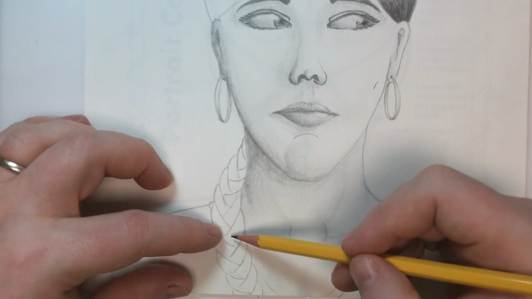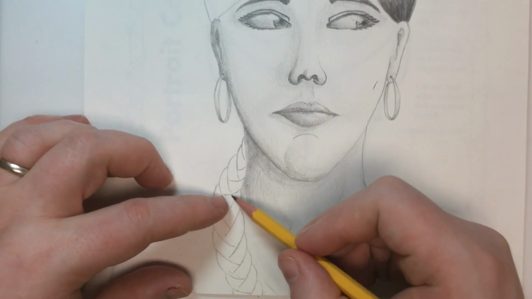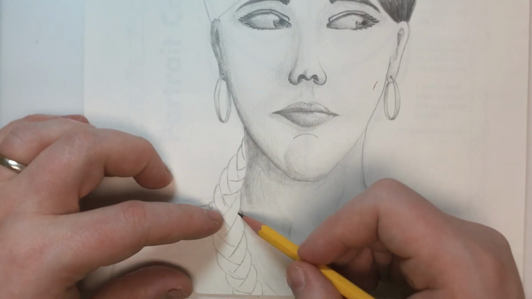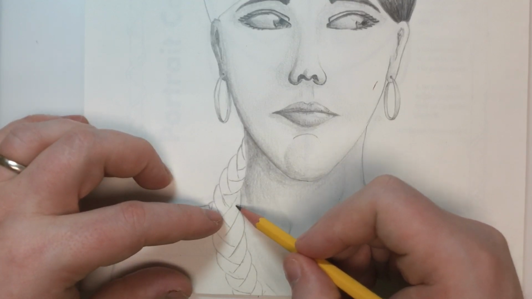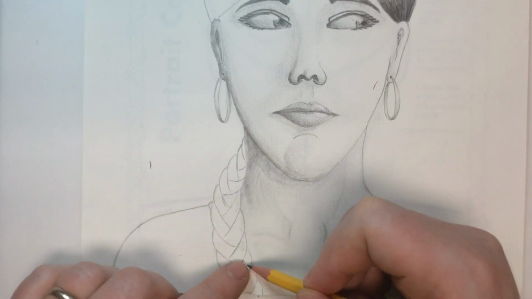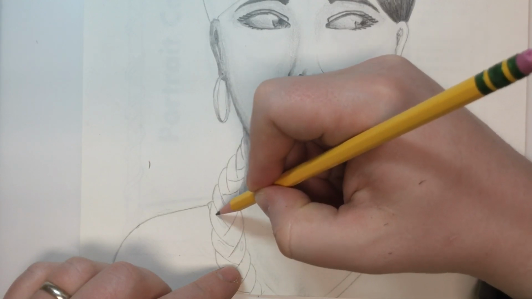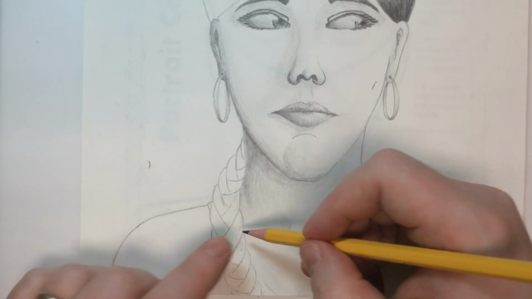But as we get down in front, we've got to think that there's going to be light shining. So each one of these little sections of the braid is going to have a highlight on its own. And each one of those sections I'm going to shade by itself. And on these, the highlights might be on this side. On these, the highlight might be on that side.